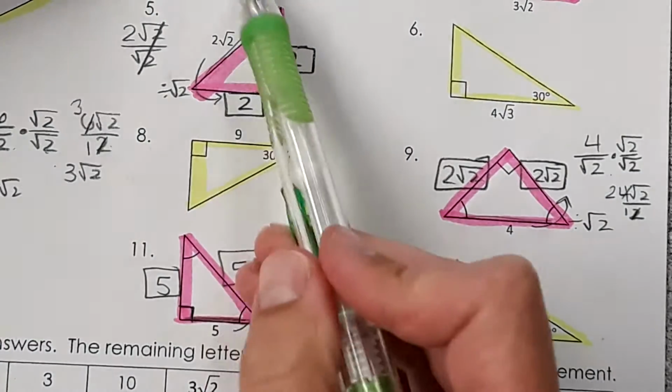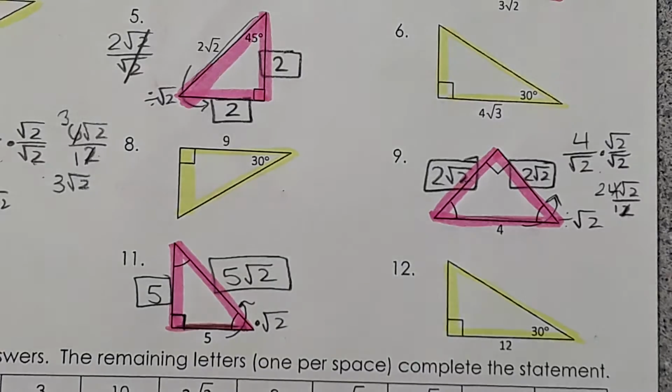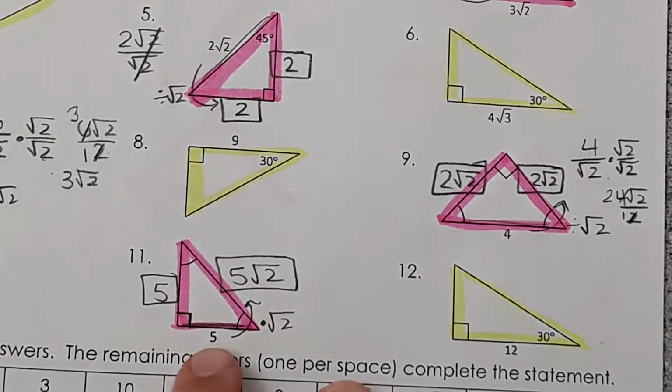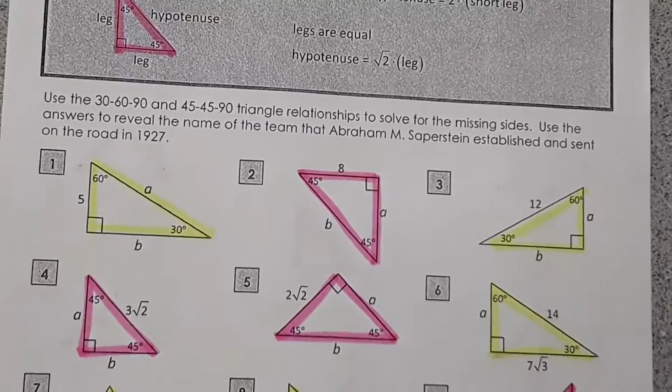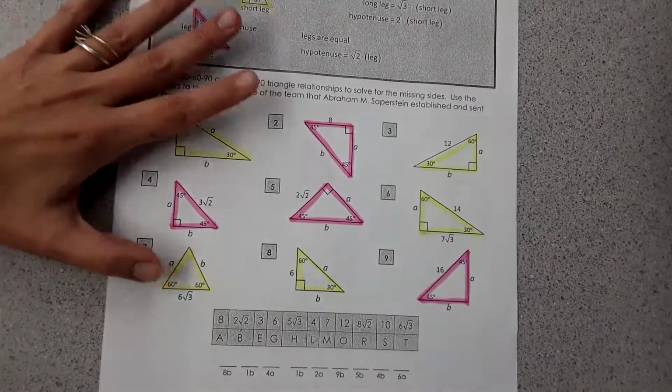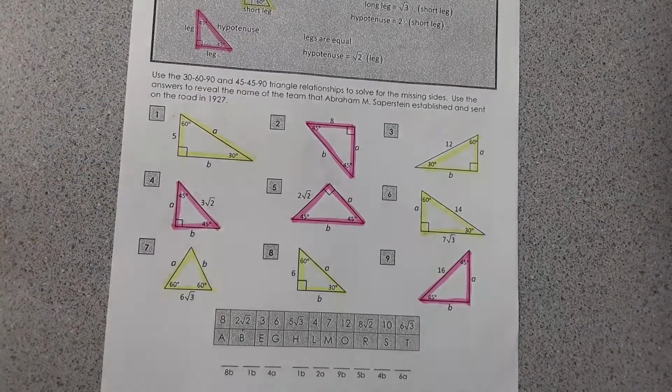Okay, again, we are going to go back and do the yellow ones, but at this point we're going to stick with these. So flip over your page, and we're going to do all of the pink ones on the other side. So I just flipped over my worksheet. I'm going to do these pink ones here.